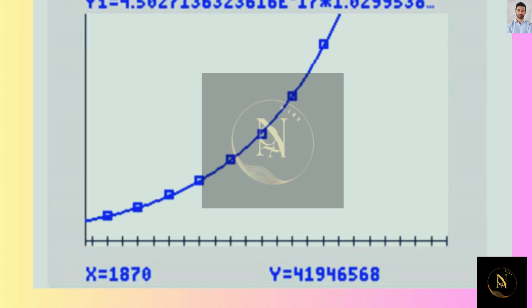And what do we have at the bottom of the screen? Let's see, what would that be? 41,946,568. We're comparing that to 38,558,000. Okay, so this value is a little high compared to the actual value. So what would explain the discrepancy? Well, our model is not going to be accurate forever. It's just a model. It's not a perfect predictor of the population, and different things happen over time that will change and make the model less accurate.